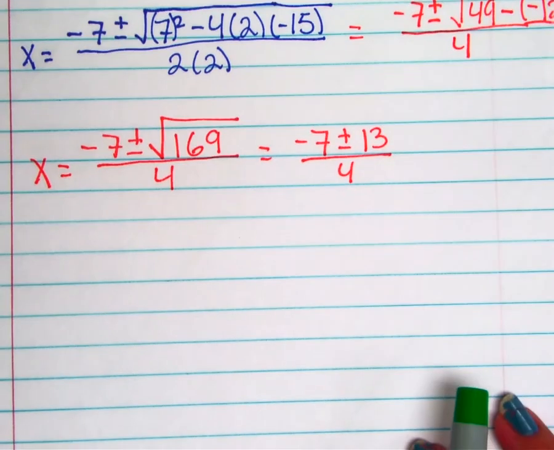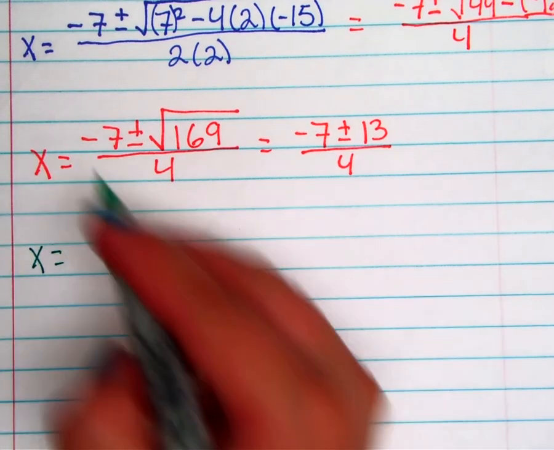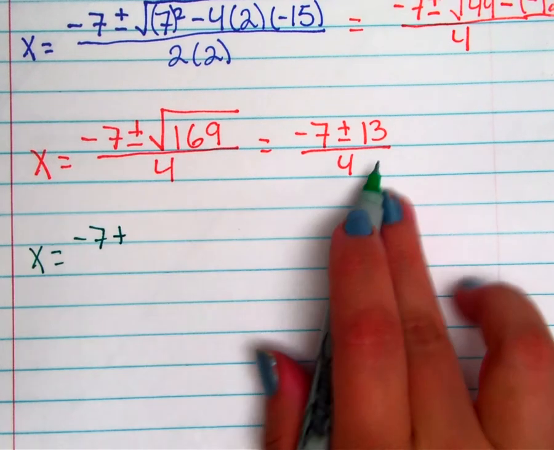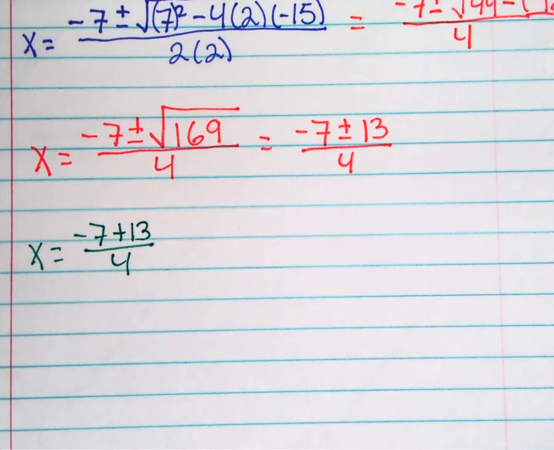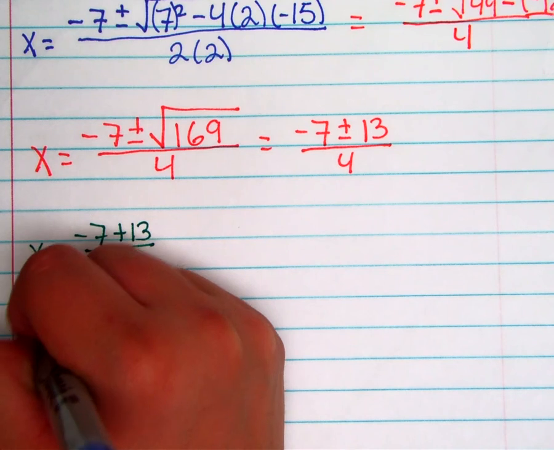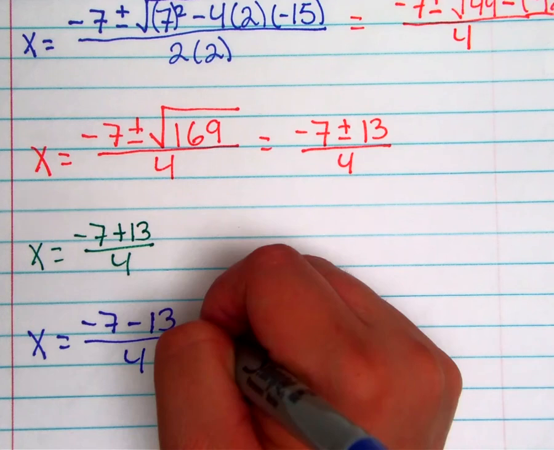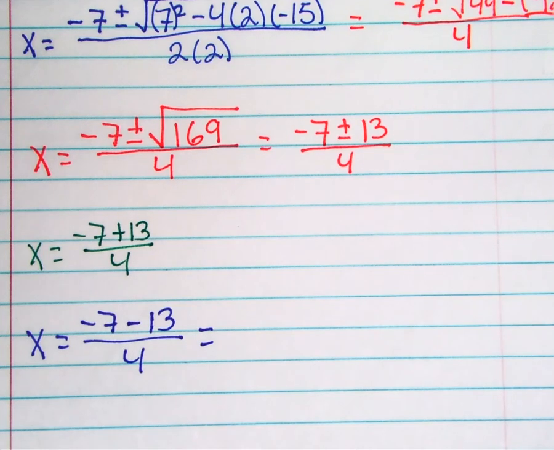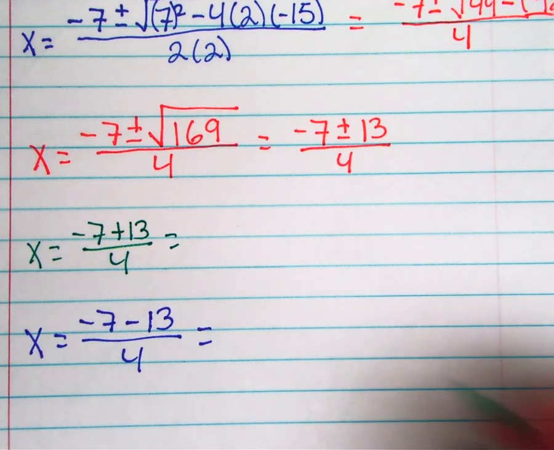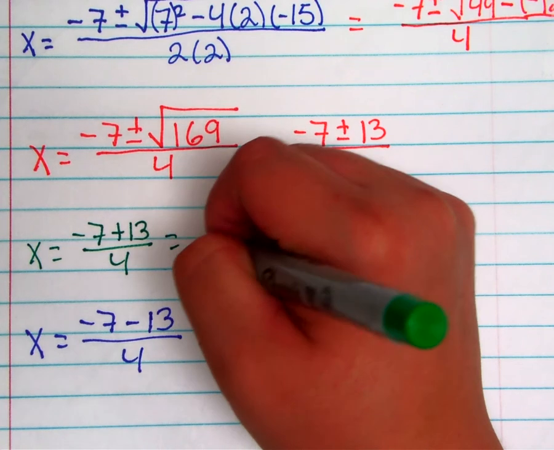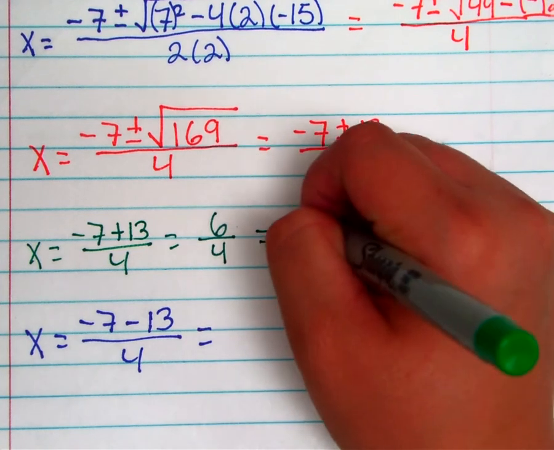So what you're going to do is we'll do the plus first. You're going to have x is equal to negative 7 plus 13 over 4. And the other equation you will have is exactly the same but with a minus. So x is equal to negative 7 minus 13 over 4. So let's start with that top one in green. Negative 7 plus 13 is going to give you a positive 6, and that's over 4. So 6 divided by 4, that's going to give you 1.5.